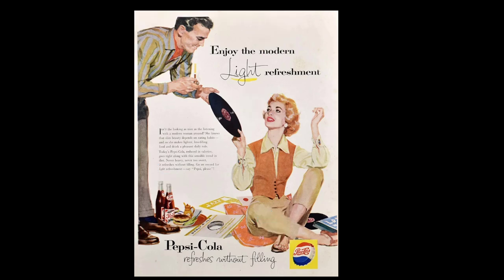Now let's say instead of looking at visual imagery, we were actually working on the element assessment using the format of static text. In this case, we might decide to look at this section of the text at the top, where it says, "Enjoy the modern light refreshment." So we could talk there about how this is set off apart from the other text.